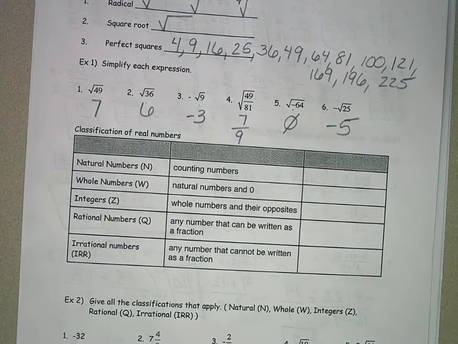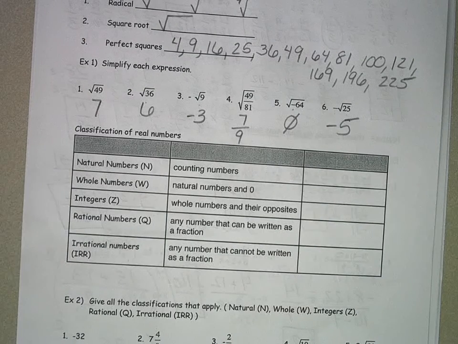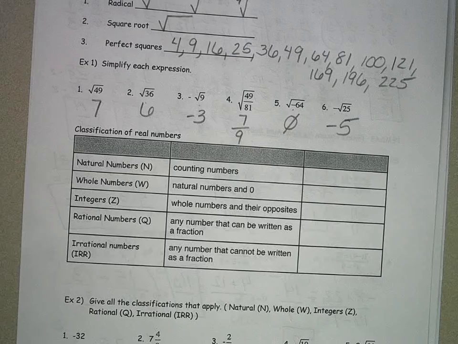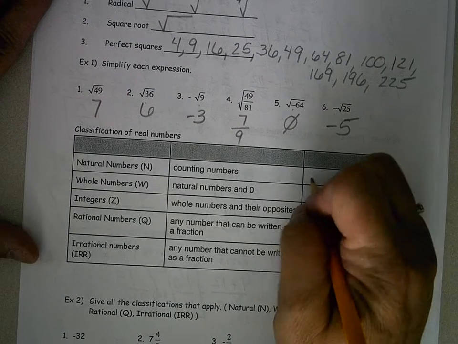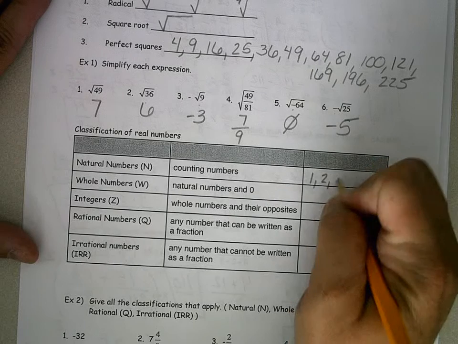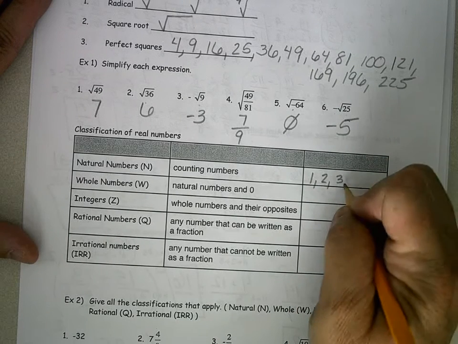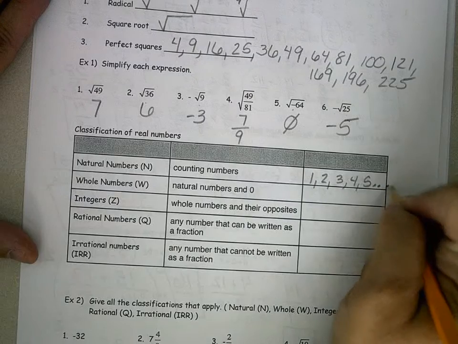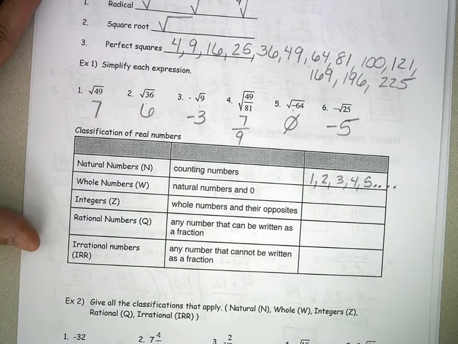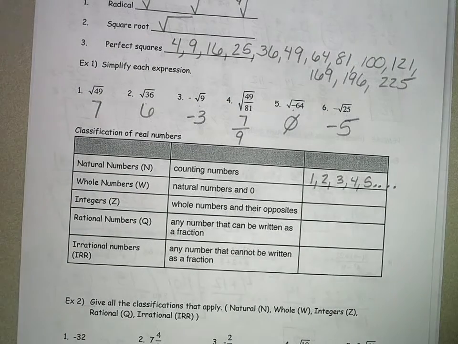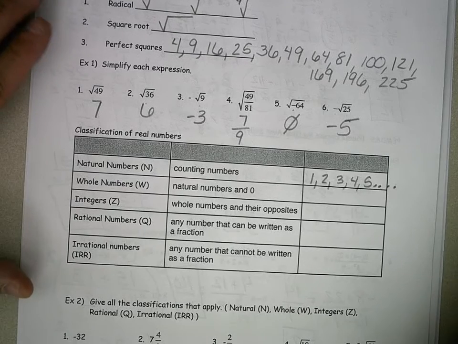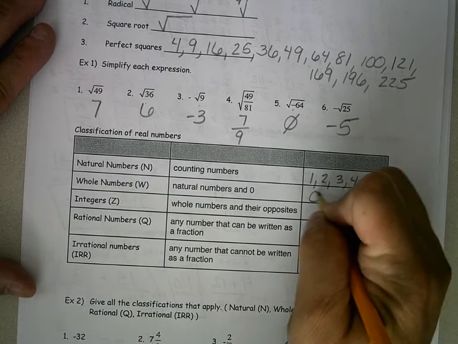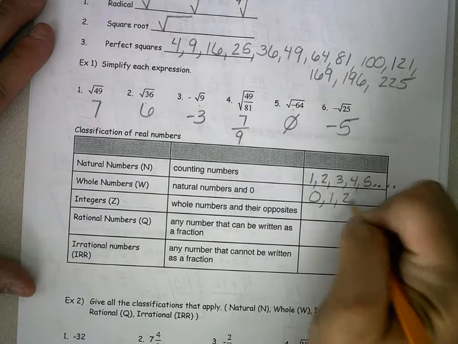We have these 5 different sets of numbers that we're going to talk about. The first ones are the natural numbers, or sometimes called counting numbers. So you just start counting with 1, 2, 3, 4, 5, 6. Those are your counting numbers or natural numbers. Whole numbers are all of those, but you also include 0.